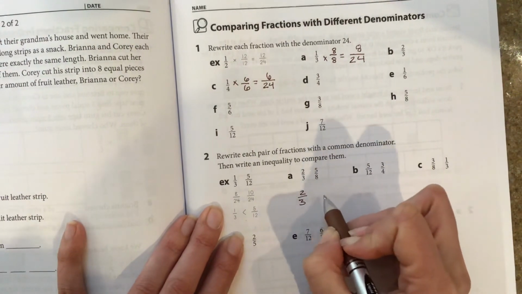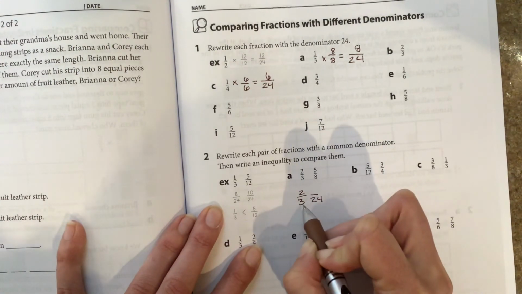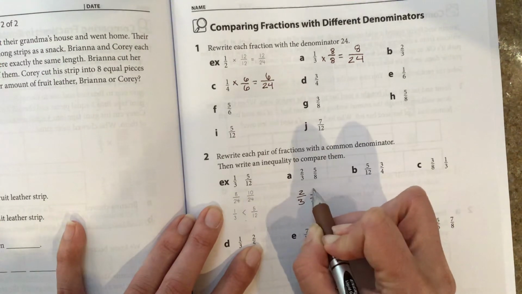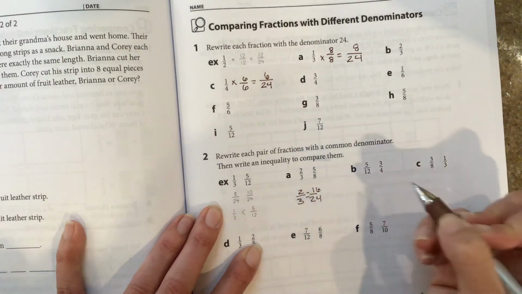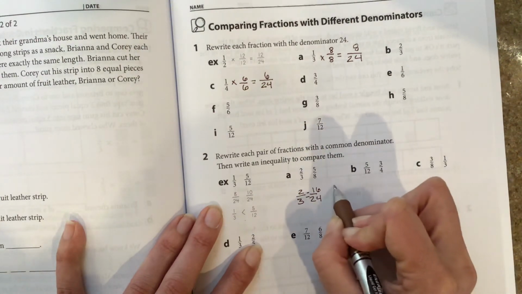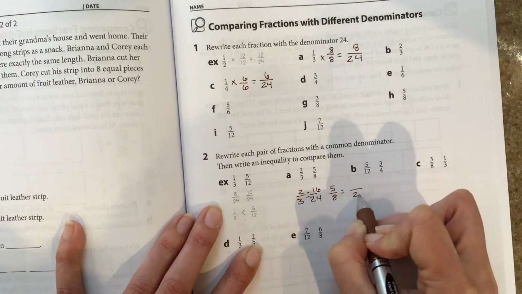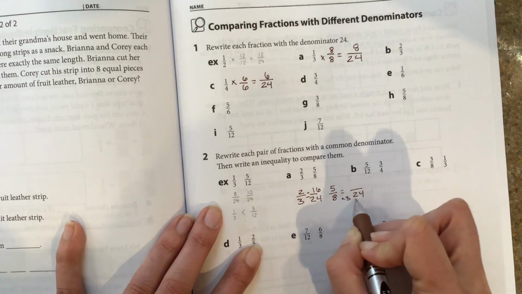So 2/3 is going to be equal to 3 times 8 is 24. So 2 times 8 is 16. And then 5/8 is equal to, we know that 8 times 3 is 24.